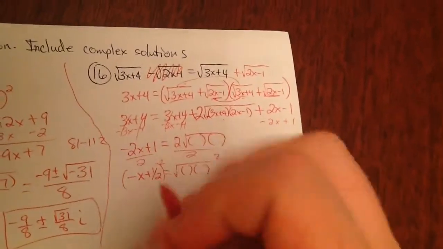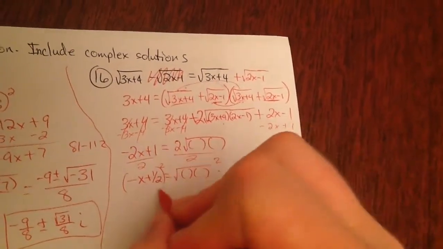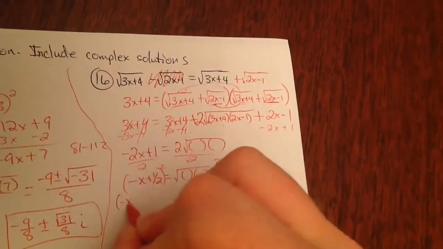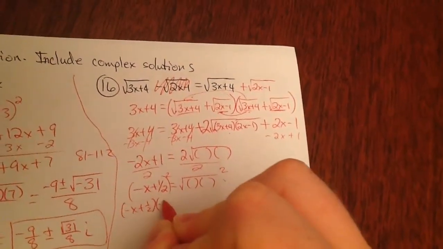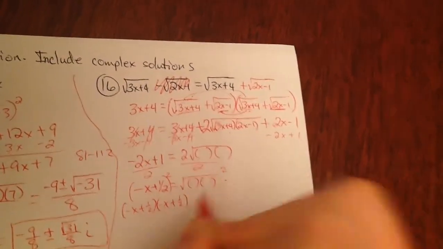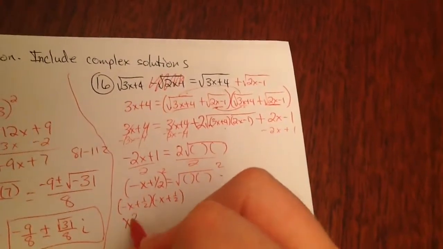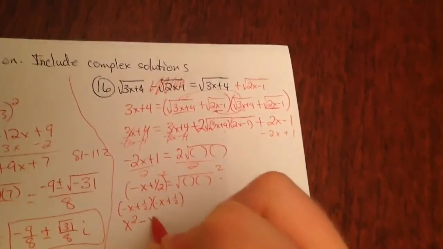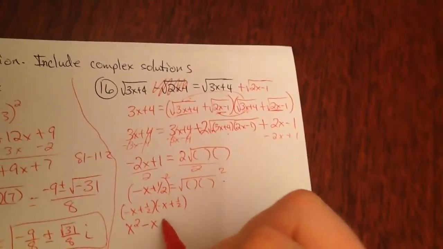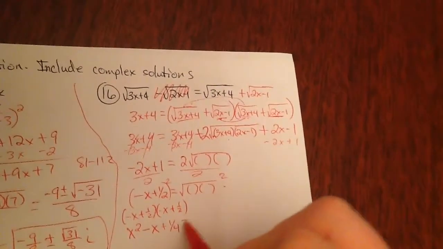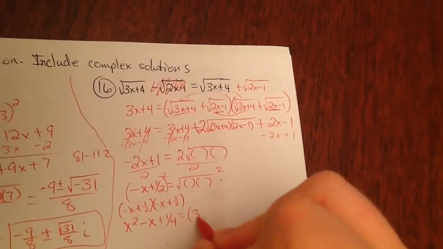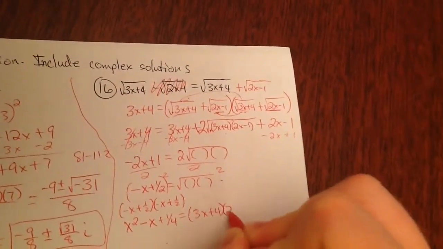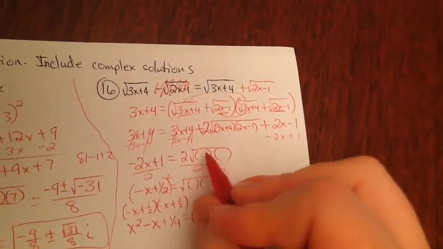That's squared. Negative x plus a half times negative x plus a half is positive x squared minus half x minus another half x, so that's minus x, plus 1/4, equals 3x plus 4 times 2x minus 1, right? That's the stuff that was underneath there.